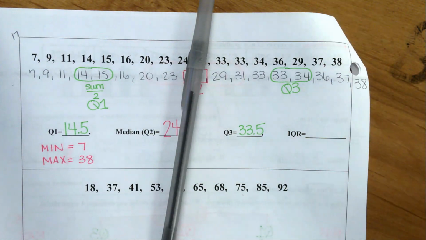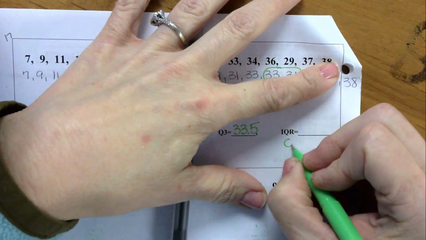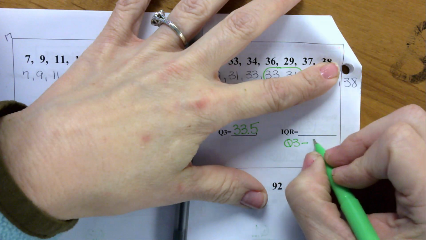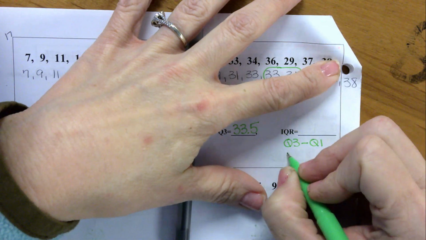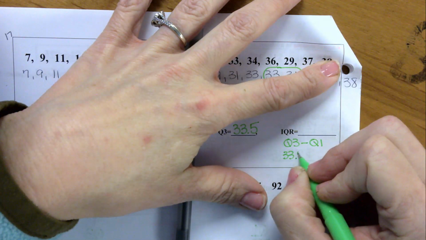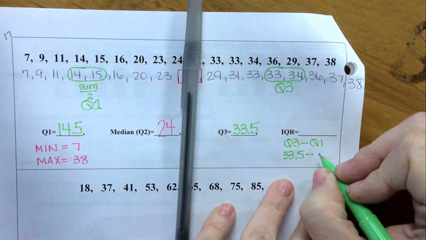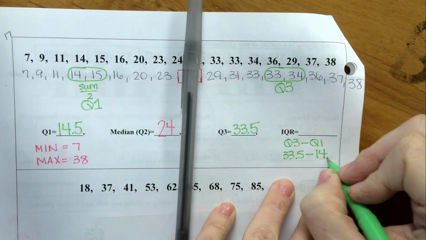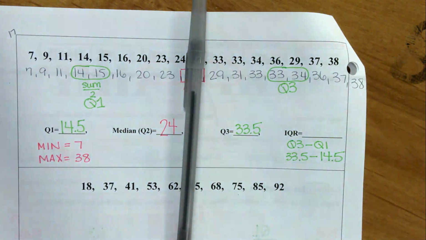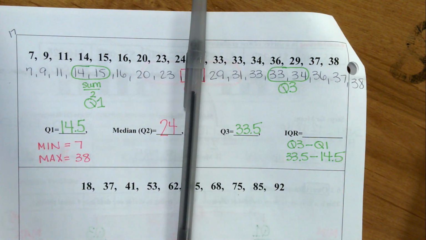Okay, now IQR, remember that is Q3 minus Q1. So we're going to take our 33.5 and we're going to subtract our 14.5. What is that? 19 exactly? Agreed.